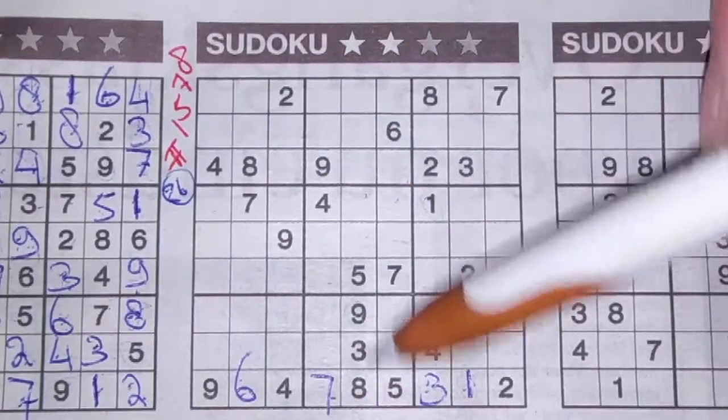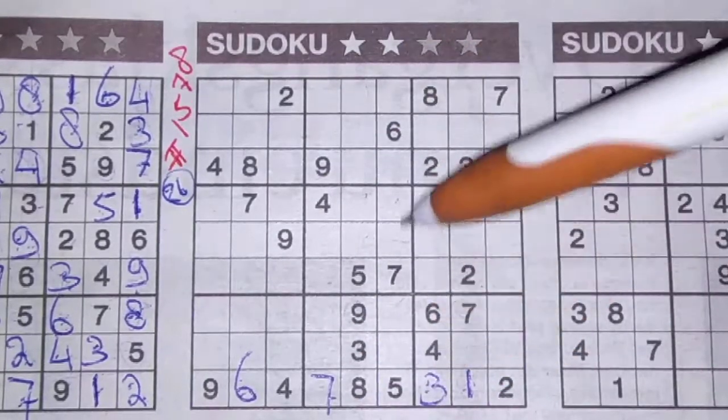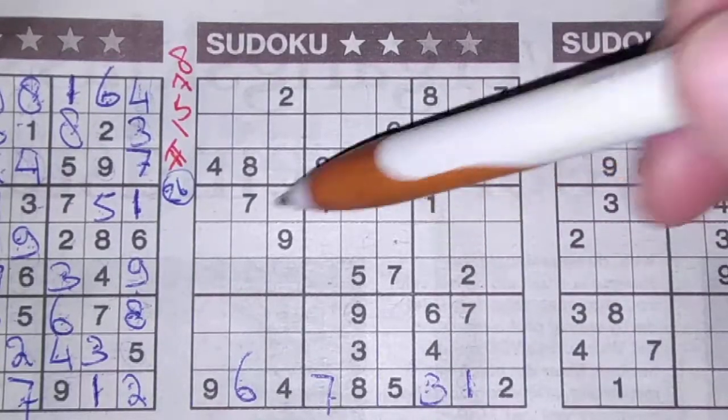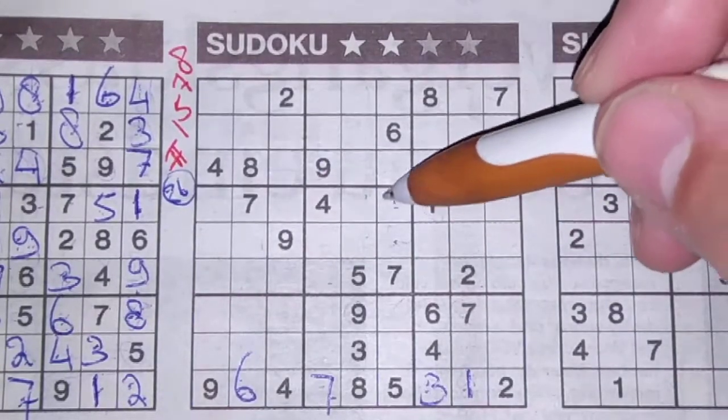9 in this column, 9 in the middle column, so the column next. The only 2 places for the 9 should be here or there. We see here 9, no 9 there, 9 should be there.